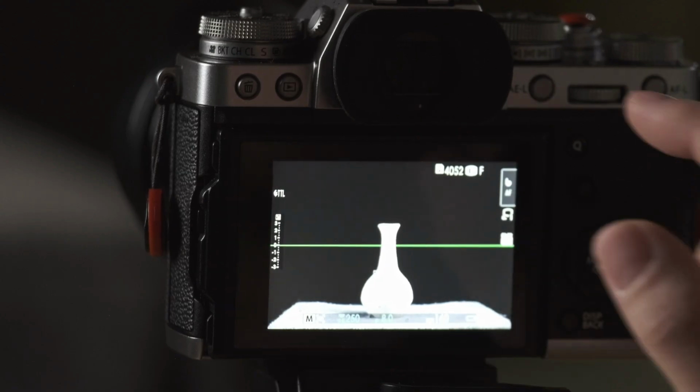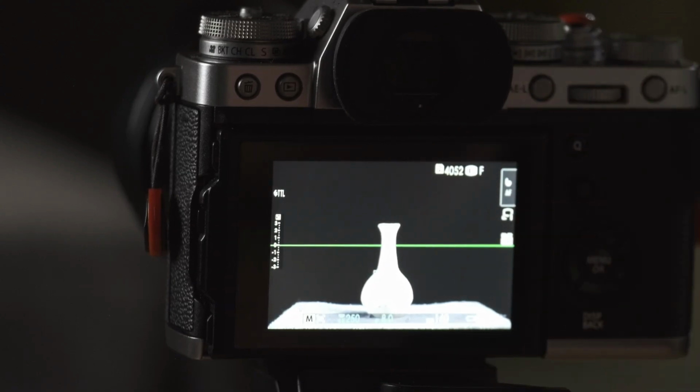You have to dive into the menu every time you want to make the adjustment. So what we want to do is to assign that function to a function button of your Fujifilm X-T3. And what I use is I assign that function to this AEL function button.